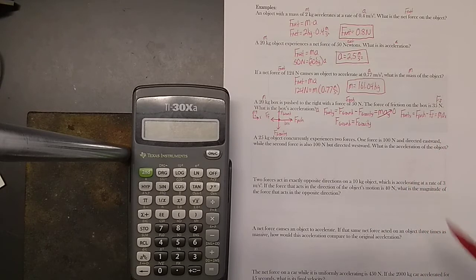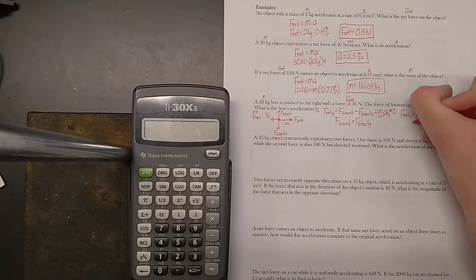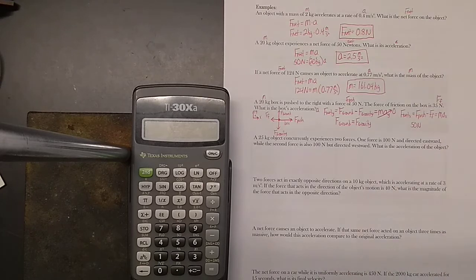So here's what I'm going to do. I'm going to plug in for the force from the push, 50 newtons. I'm not even going to write the net force part again because I don't care about that. It's not something that I'm necessarily looking for. I could find it if I want to. I'm going to plug in for the force of friction, minus 35 newtons. And I'm going to plug in for the mass of the box, 20 kilograms, and we're multiplying that by ax.